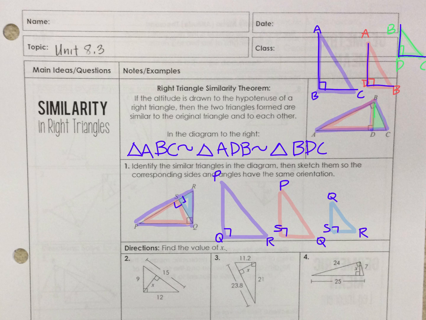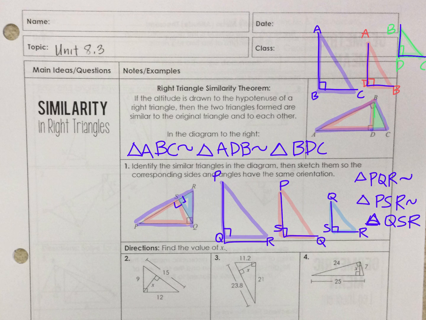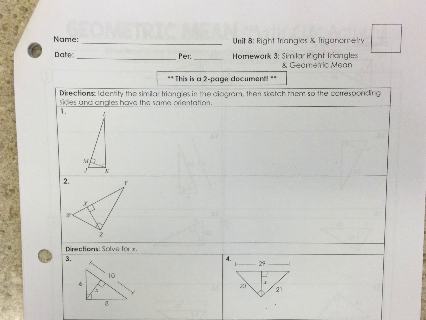So now I write a similarity statement. So for the purple triangle, I'm just going to go PQR. PQR is similar to triangle PSR, which is similar to triangle QSR.